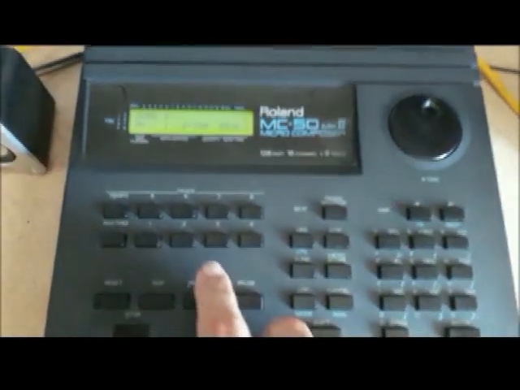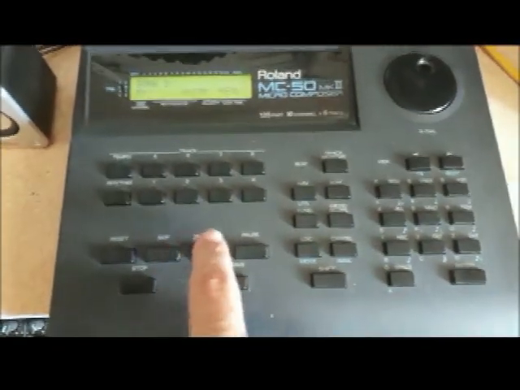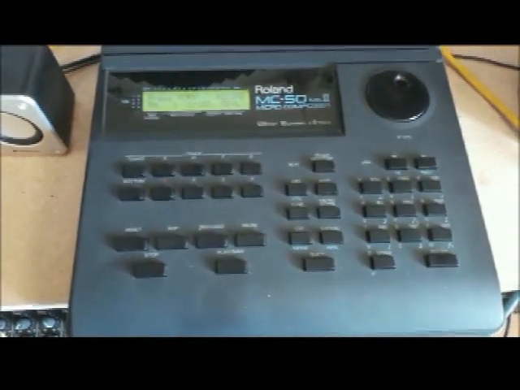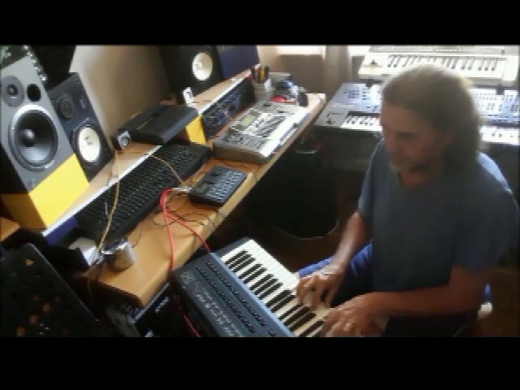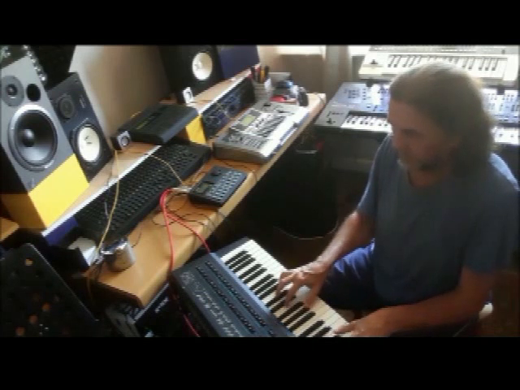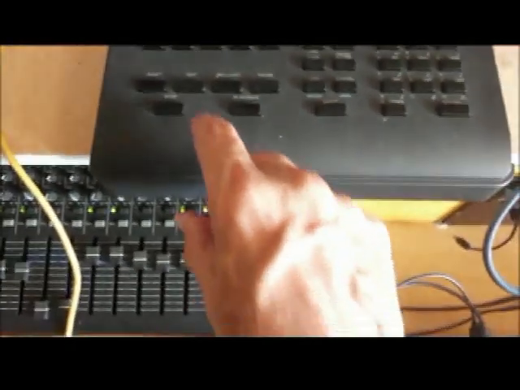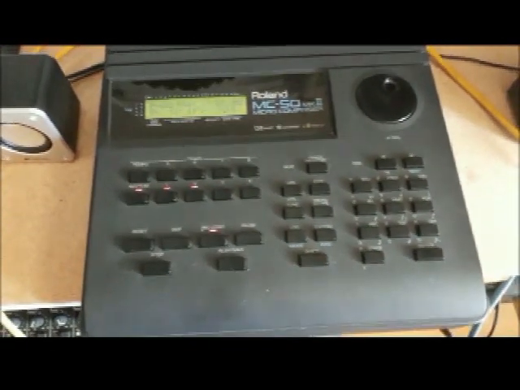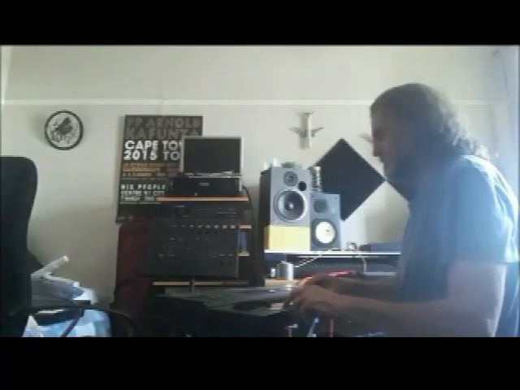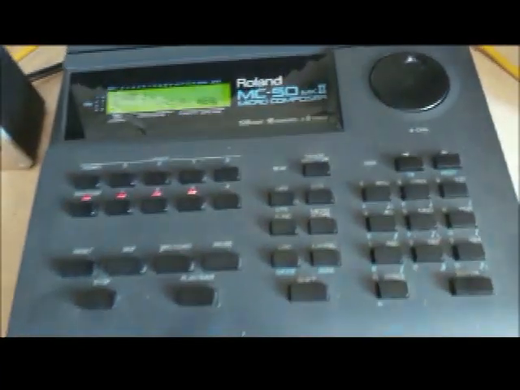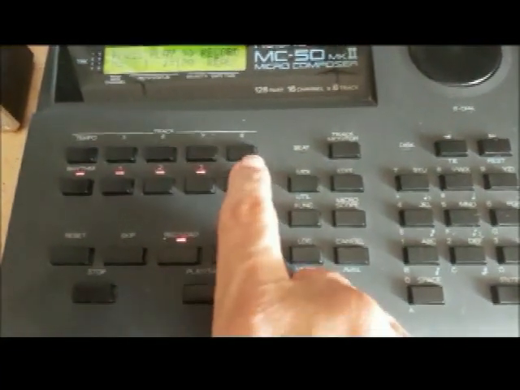First thing I'm going to do is select track 1 on the sequencer, hit the record button, and put down a guide piano. Next, I'm going to record some drums on another track, selecting the next track, track 2, drums channel 10. Okay, then let's add some bass. Hit record, select track 4.